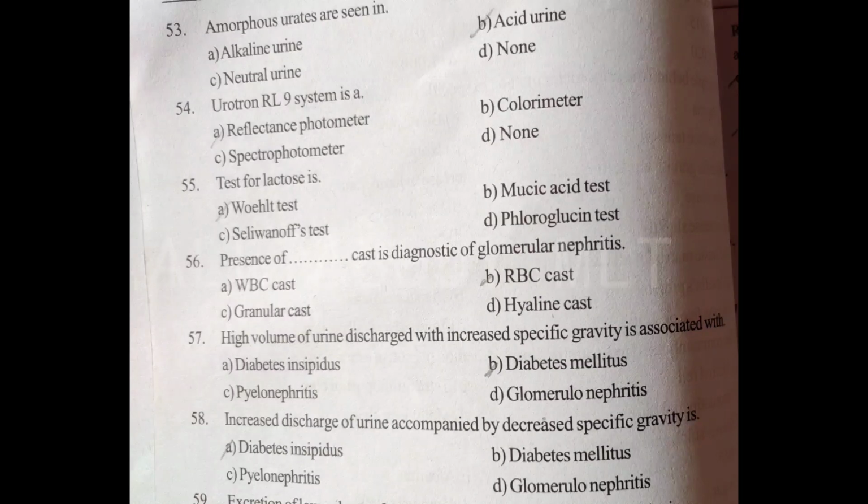Test for lactose is option A Worlet test, option B Musis acid test, option C Sullivan's test, and option D fluoroglucin test. And the answer is option A Worlet test. Presence of dash cast is diagnostic of glomerular nephritis. Option A WBC cast, option B RBC cast, option C granular cast, and option D hyaline cast. And the answer is option B RBC cast.